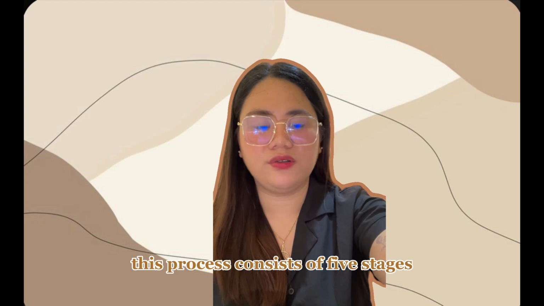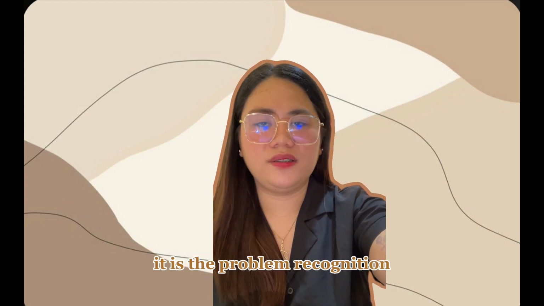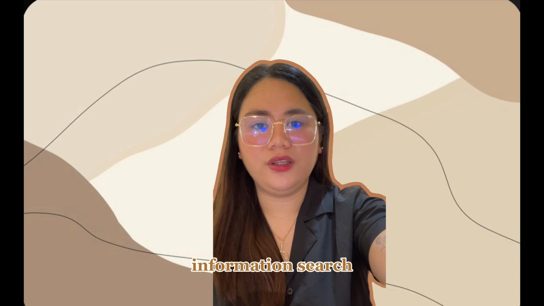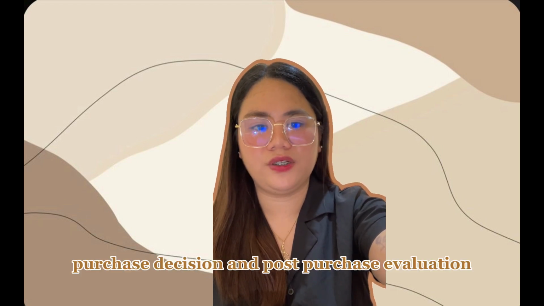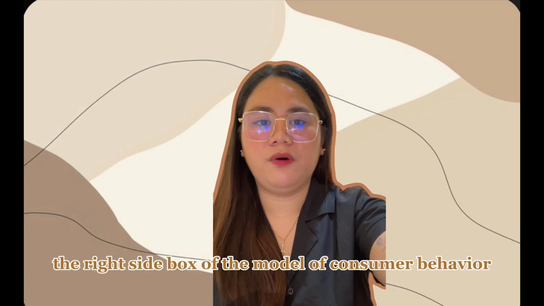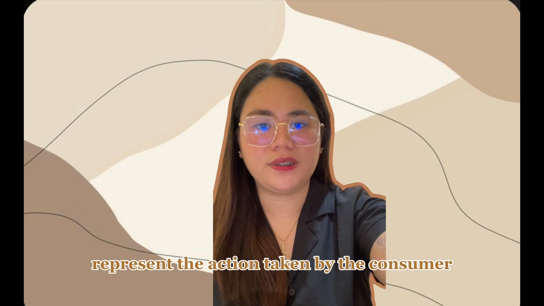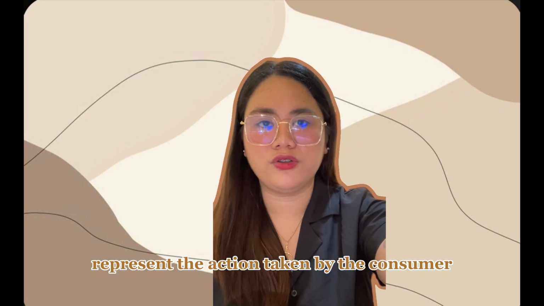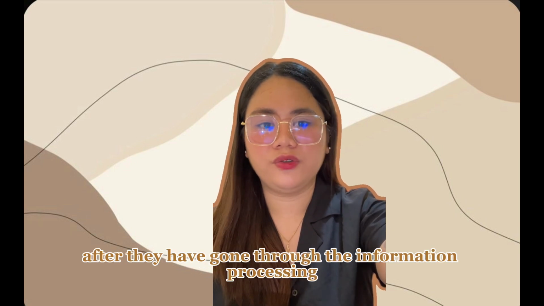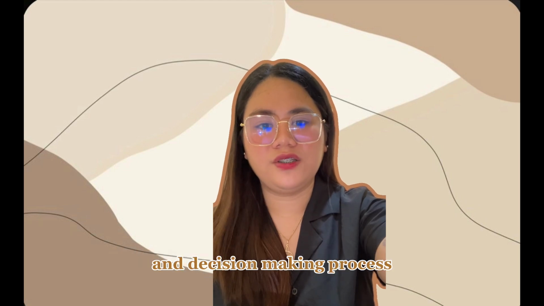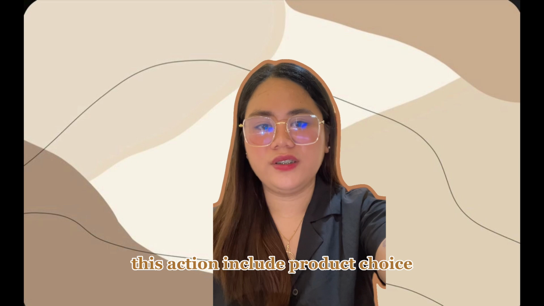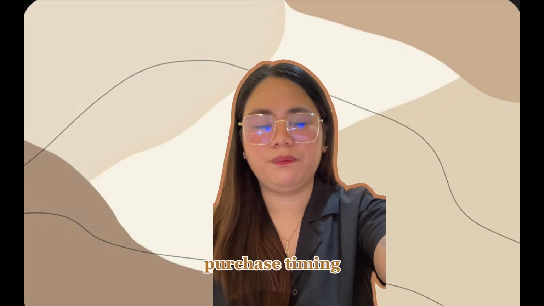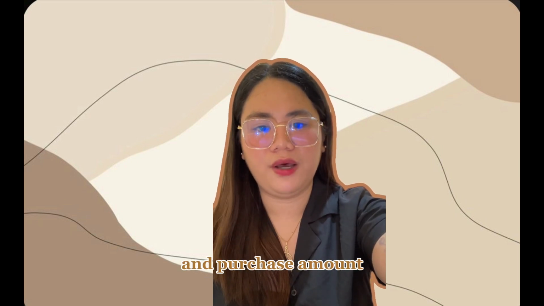The decision-making process, on the other hand, is the process a consumer goes through when making a purchase decision. This process consists of 5 stages: problem recognition, information search, evaluation of alternatives, purchase decision, and post-purchase evaluation. The right side box of the model of consumer behavior represents the actions taken by the consumer after they have gone through the information processing and decision-making process.